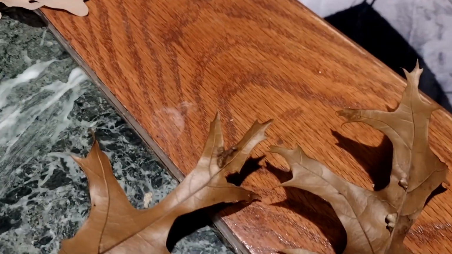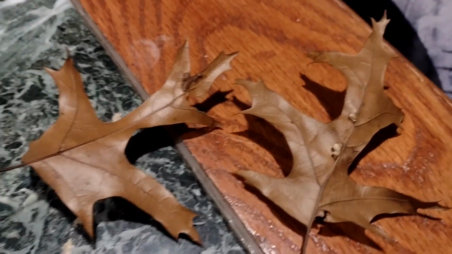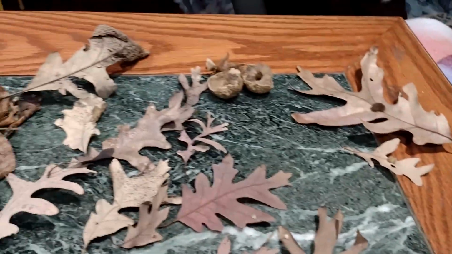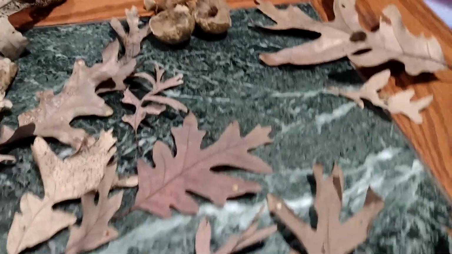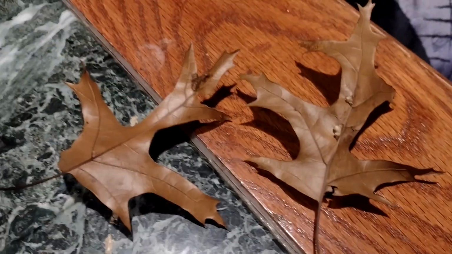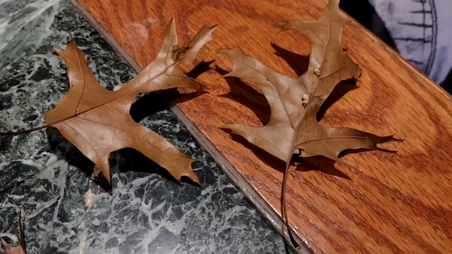But I think since they're oak leaves, it's safe to assume that they come from some kind of wasp, like we've seen with all these other oak leaves. If it was a different type of tree, I might say that it's a midge or a mite, but there's another type of oak gall wasp. Let me open it up so we can see what's inside.